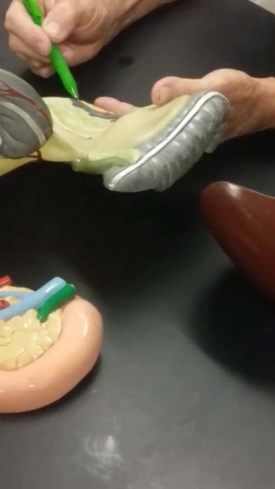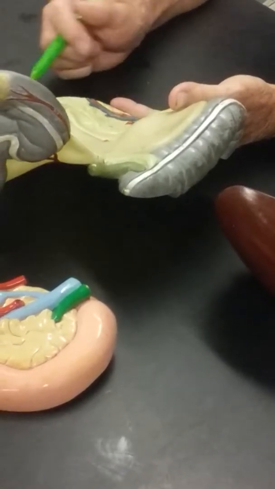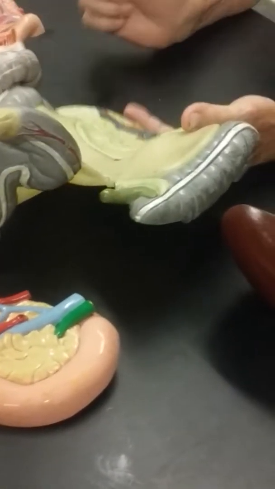This is definitely splenic here. This has to be inferior and superior. So the models are way different between the two of these. This is inferior.